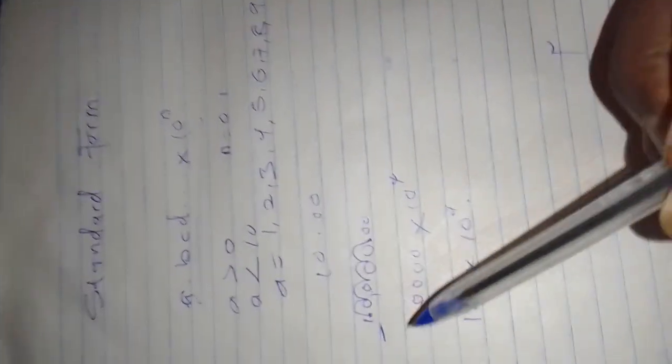They don't just give you these simple questions. They give you difficult ones in fractions containing BODMAS, so that you have to work it very well and then arrive at this type of answer, leaving your answer in standard form.